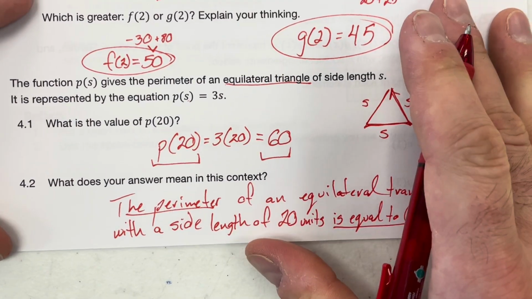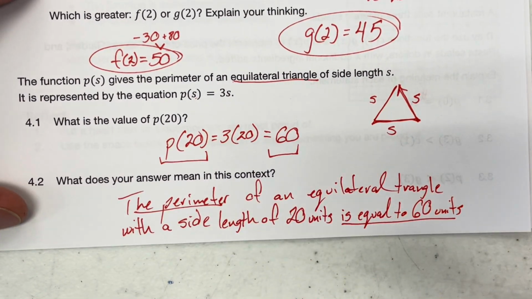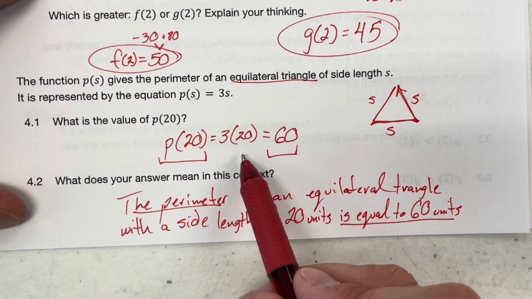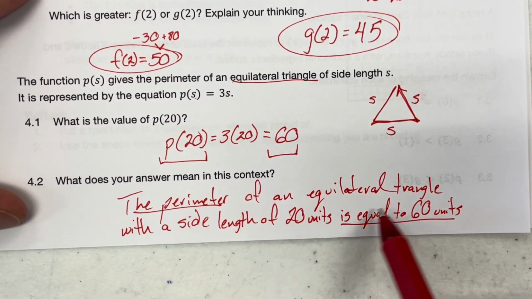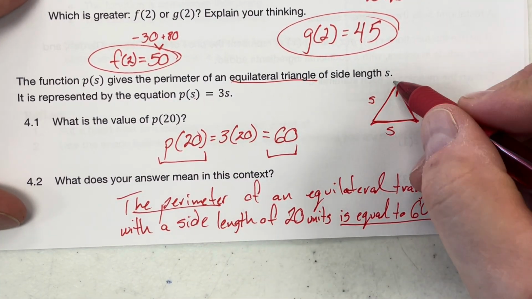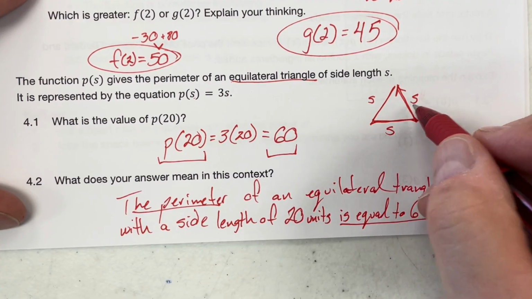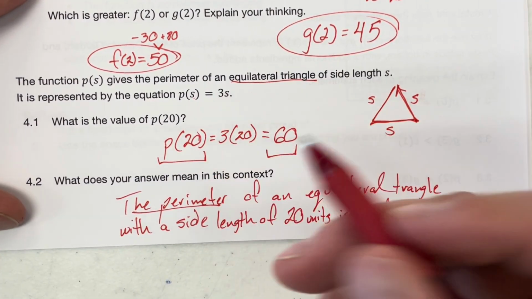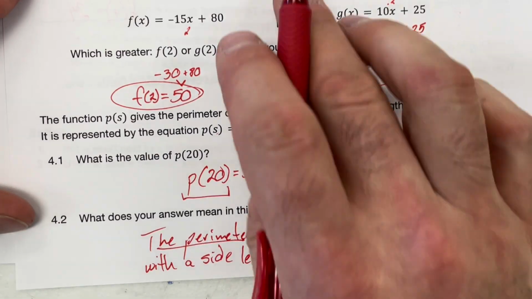That absolutely should make sense. This is not one that's meant to be crazy hard. It's more, can you write the notation and then can you interpret that as an answer? This is a super basic problem. 20 plus 20 plus 20 is 60. We're multiplying by 3. It's meant to be an exercise in using this notation.